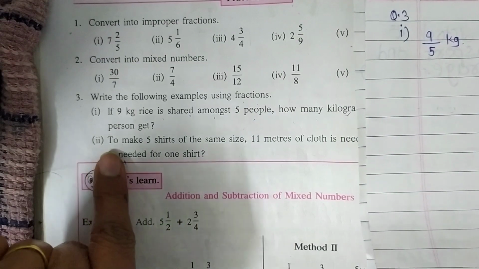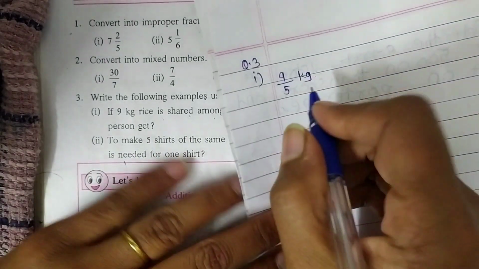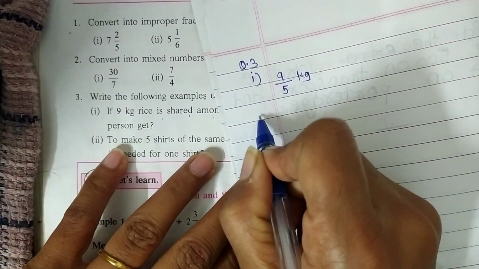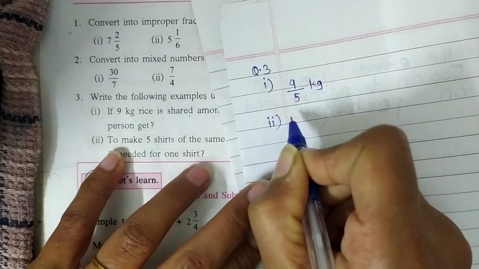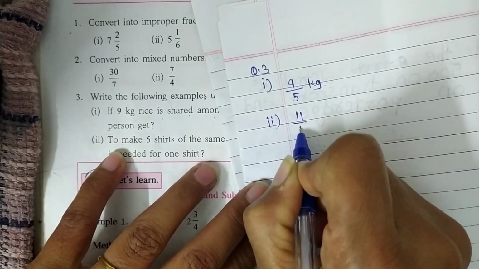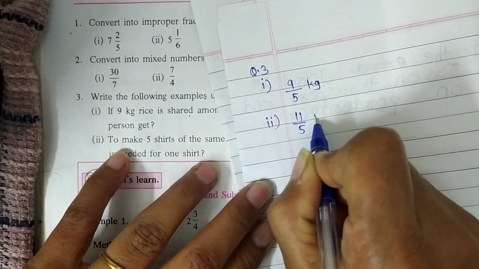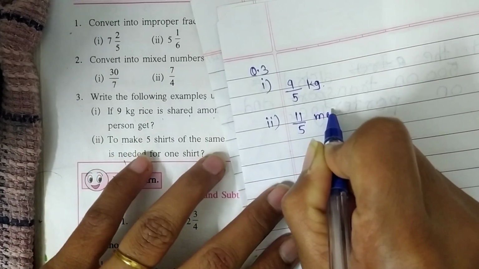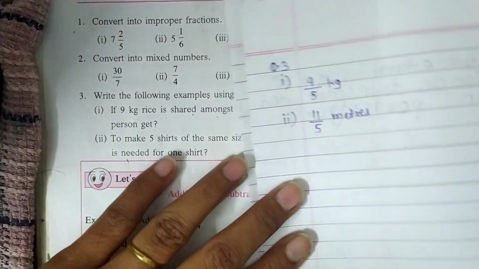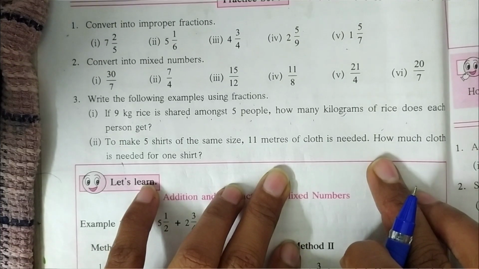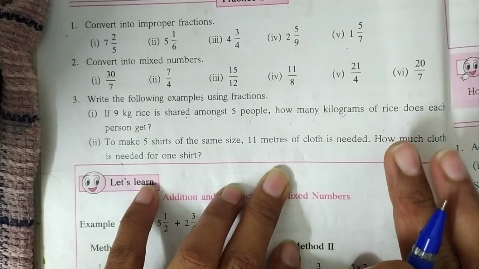So the answer for the second question is 11 divided by 5 meters. This is the solution of our practice set 9.